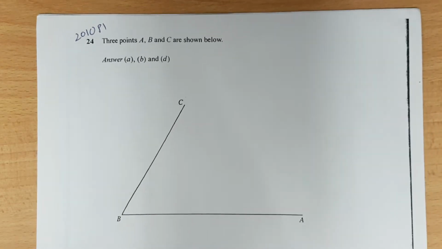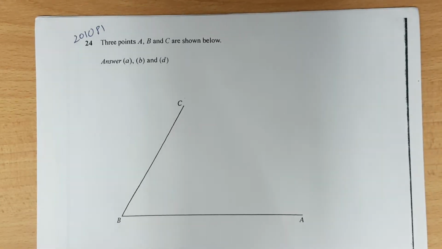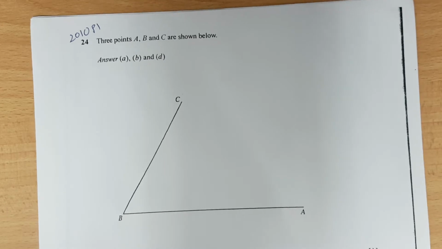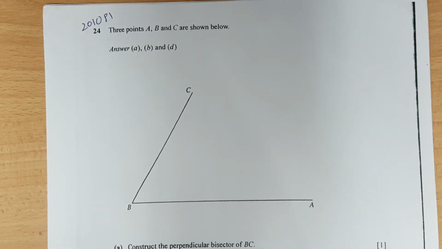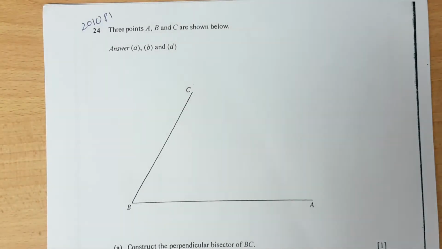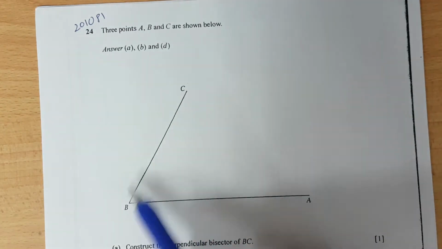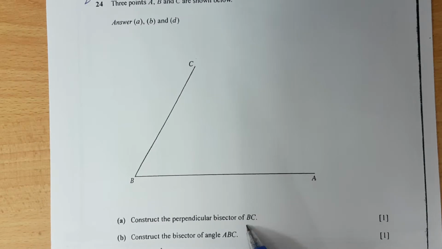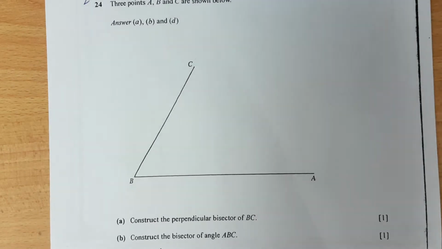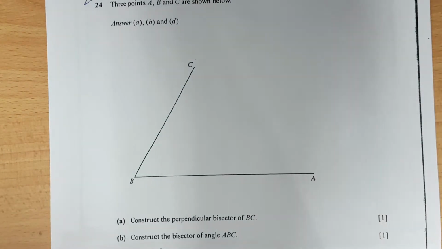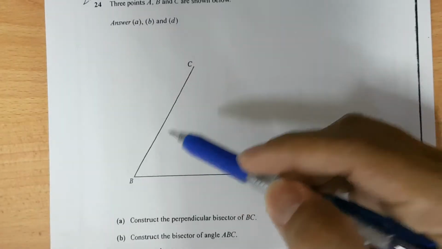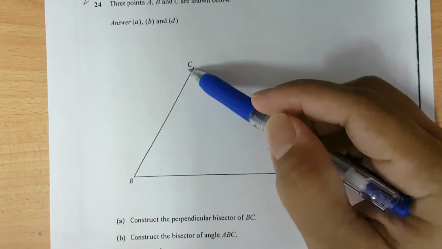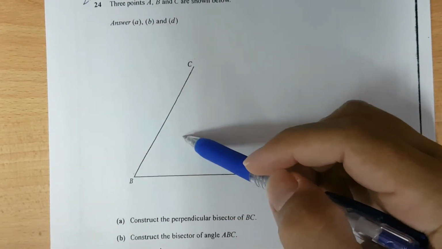Okay, now let's look at this 2010 paper 1, question 24. Okay, it's on geometrical construction. So you're given 3 points A, B and C. You're asked to construct the perpendicular bisector of BC. So what is a perpendicular bisector? Basically, a perpendicular bisector bisects, let's say BC, right? It bisects this line, means it cuts this line into equal halves.